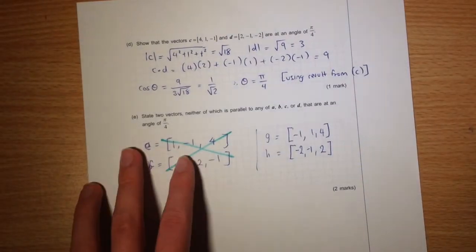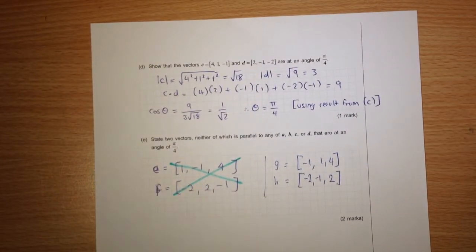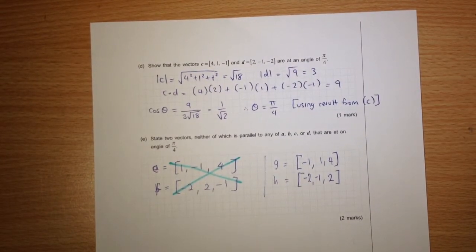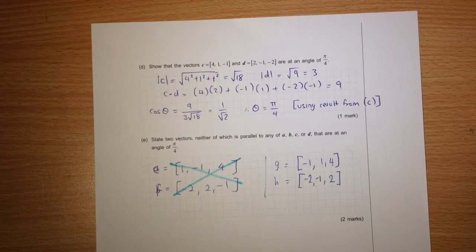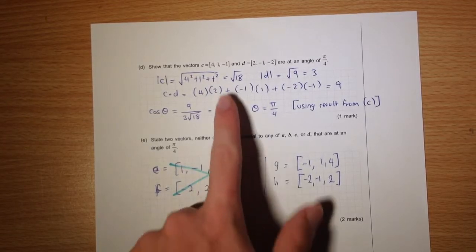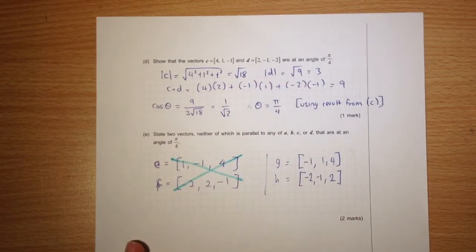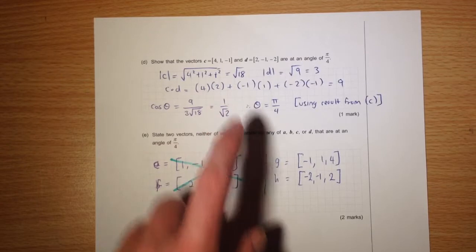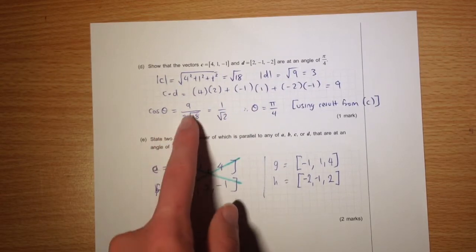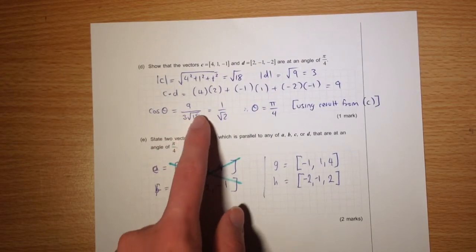So now we start getting on to some more of the conceptual stuff. So we're asked to show that those two vectors there are at an angle of pi on 4. What we do is we work out the magnitude of both, and we see that they're both the same as what we had before. We have one that's square root 18 units in length, one that's 3 units in length. We work out c dot d and we see that's 9, so we can write cos theta as being 9 on 3 square root 18.